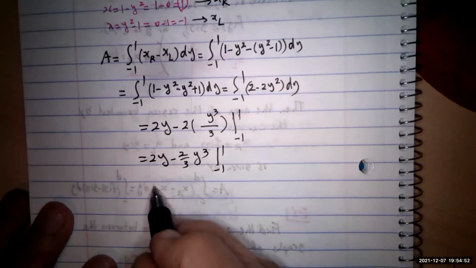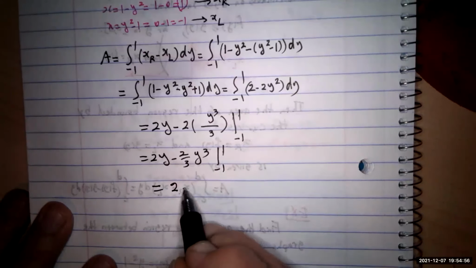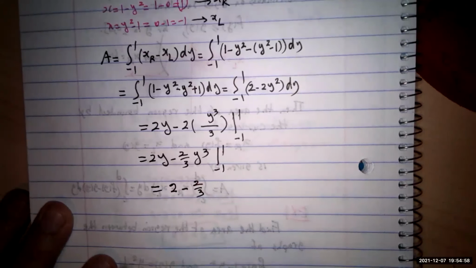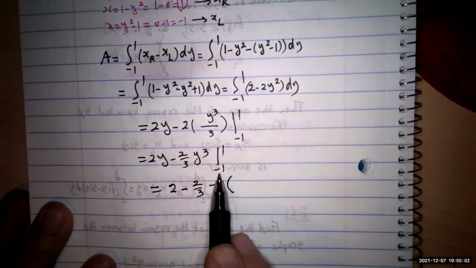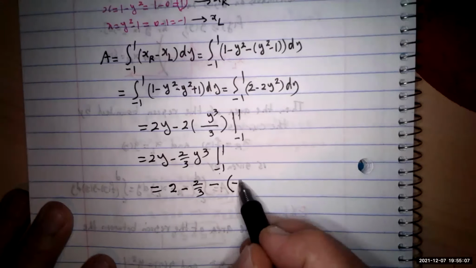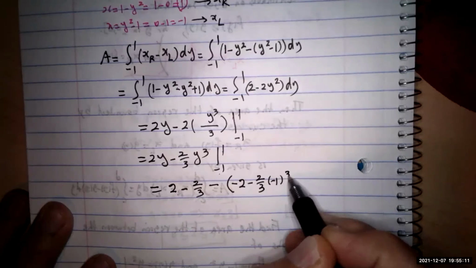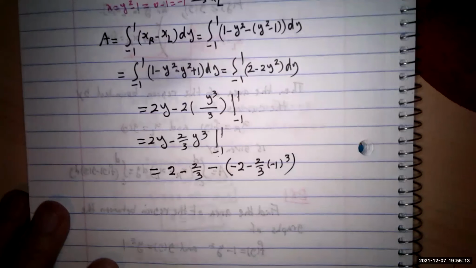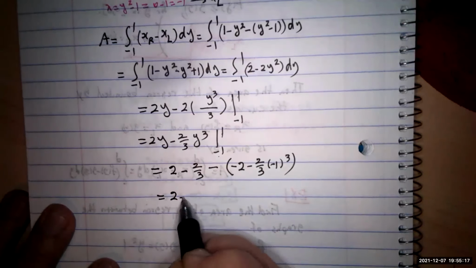And if you substitute, if you put y equal to 1, that gives you 2 minus 2/3, minus, in parentheses, replace the y by negative 1. So that gives you negative 2 minus 2/3 times negative 1 cubed. Okay, so what's going to be the result? It's going to be 2 minus 2/3.